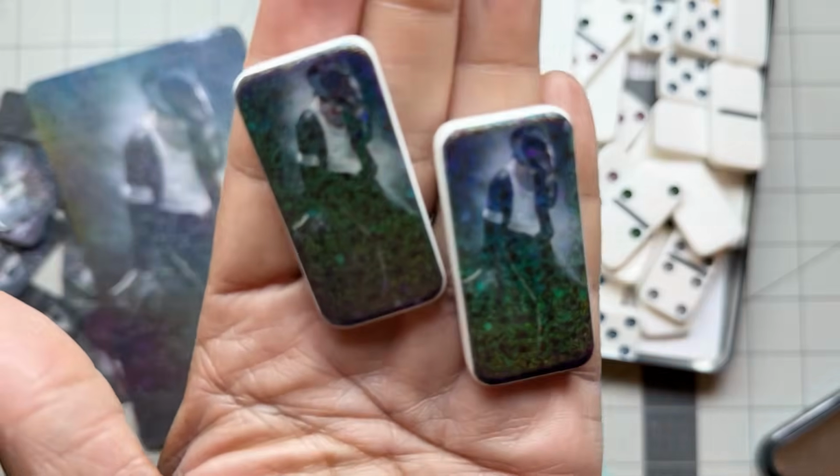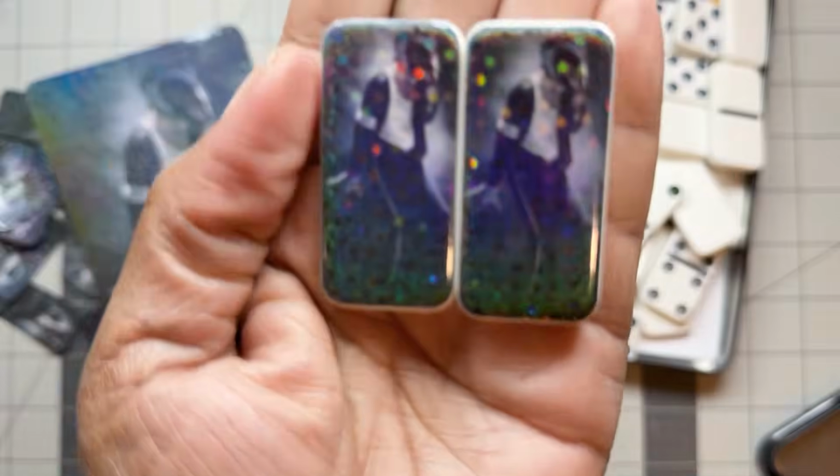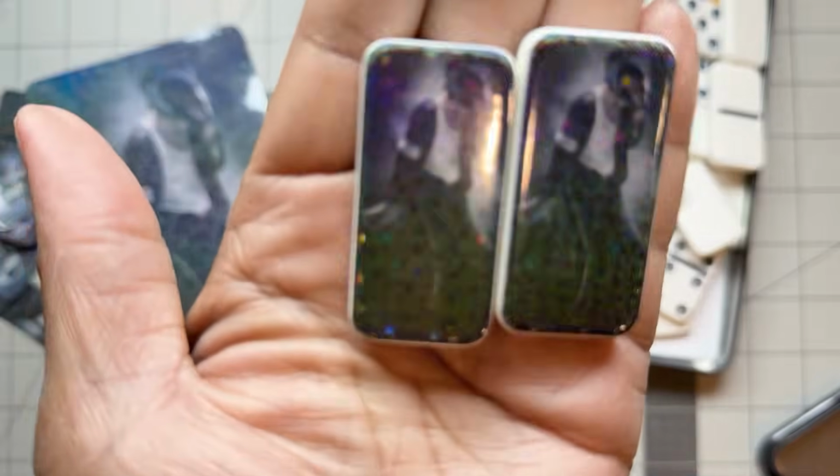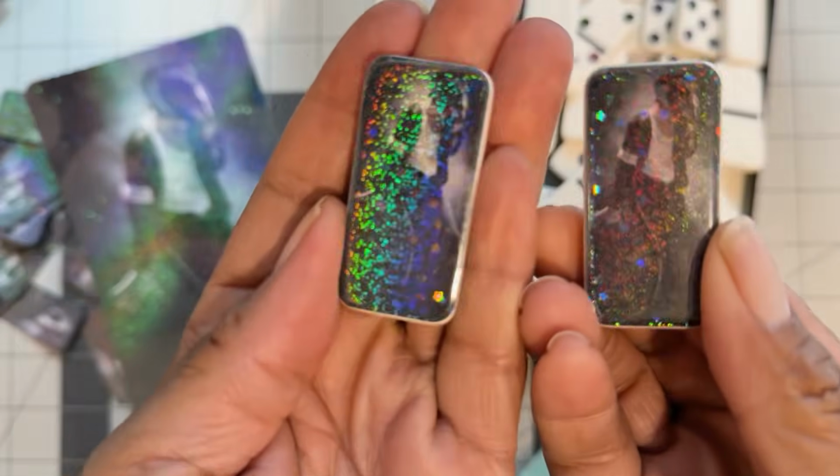Let me take the light away again for a second. See how they look? I'm trying to focus on it.